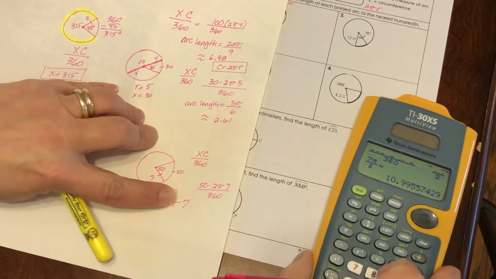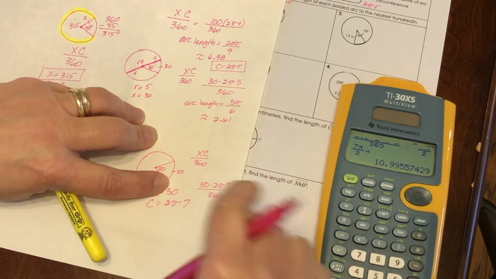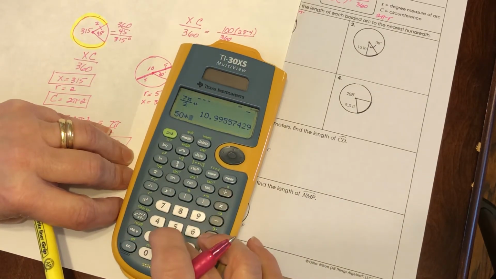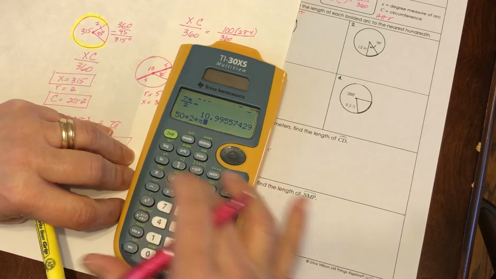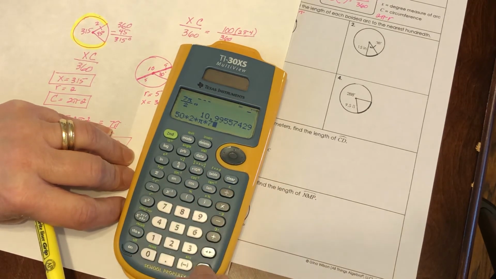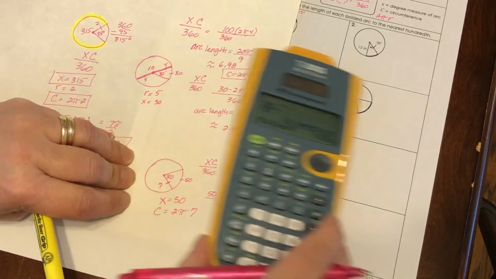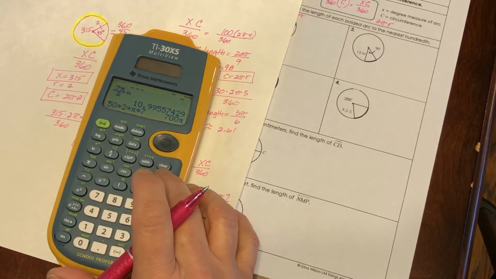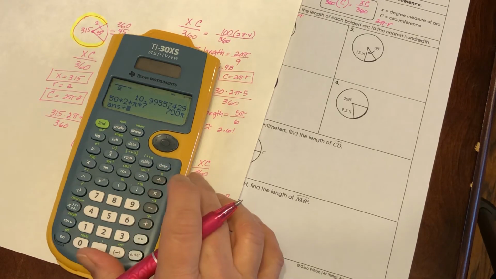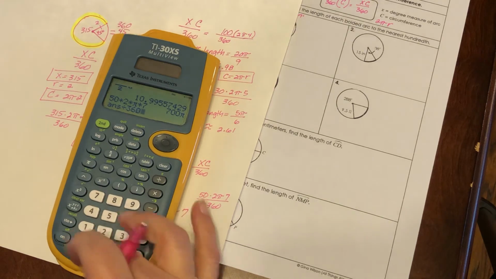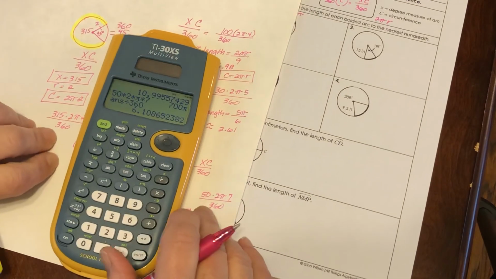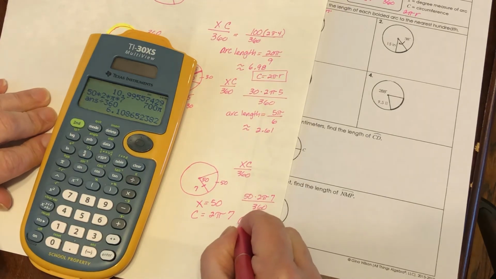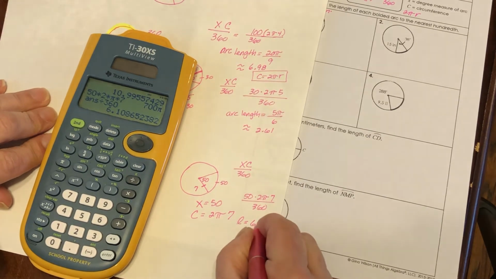So let's pretend now that I don't have a calculator like this. First thing I would do would be getting my numerator. 50 times 2 times pi times 7. Enter. And I got 700 pi for the numerator. And then you would want to divide that whole thing by 360. And you're going to get 6.1. So the arc length, or L we'll call it, is 6.1.